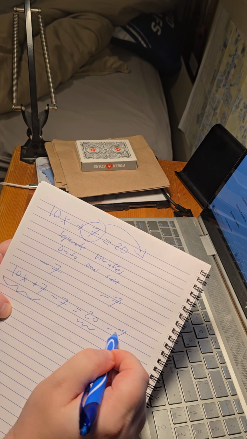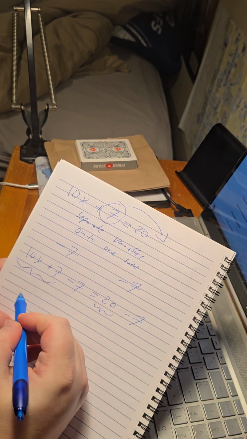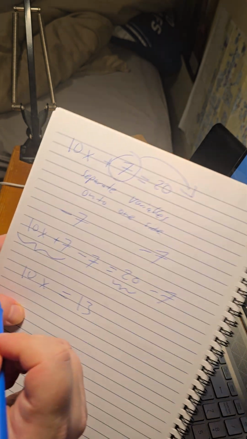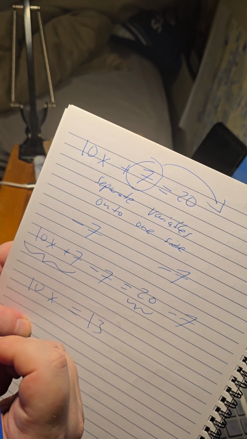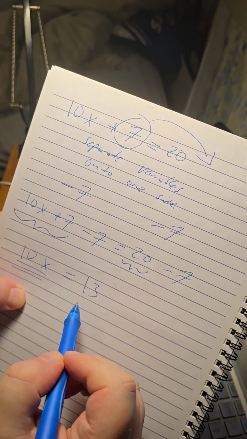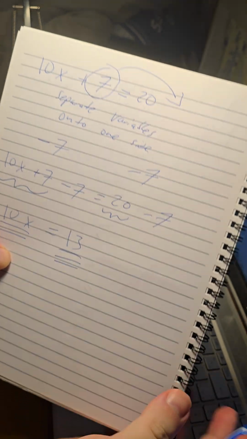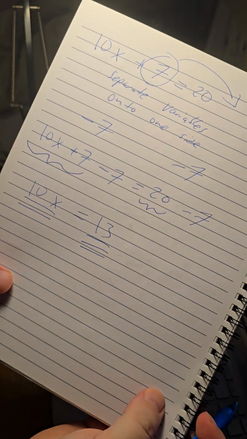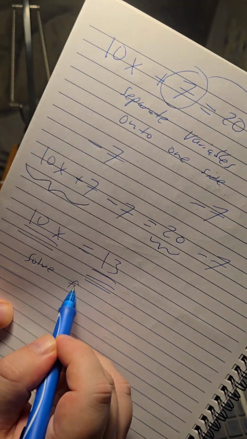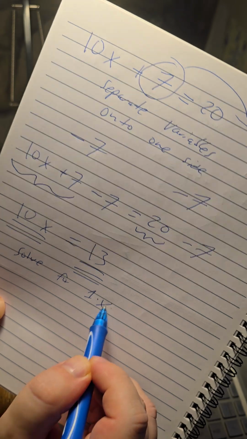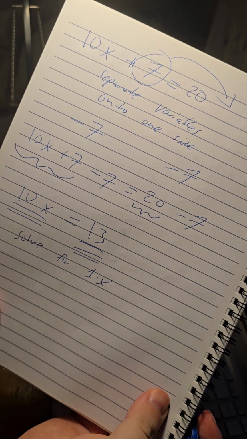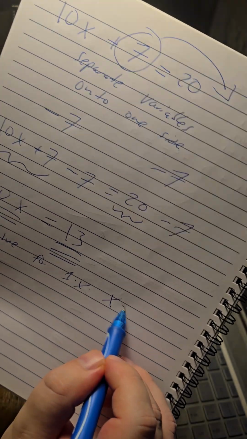Now we're going to say minus 7 on the right side too. So we end up with 10x equals 13. Now we have the variables on one side, all the x's, and we have the numbers on the other side. Now to further solve, we want to solve for 1x.